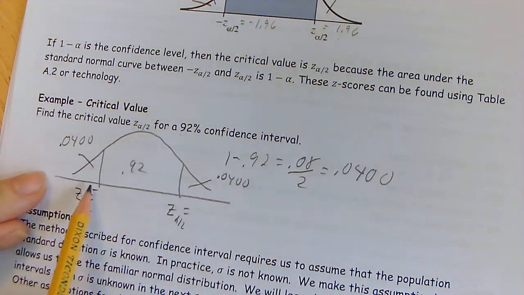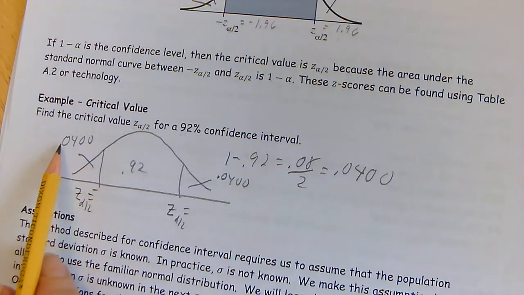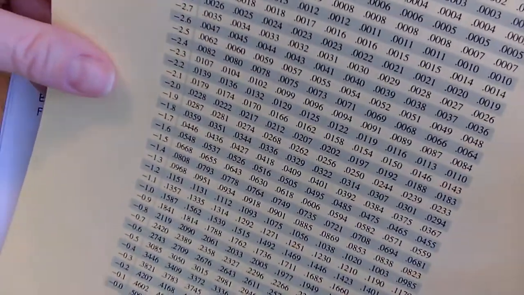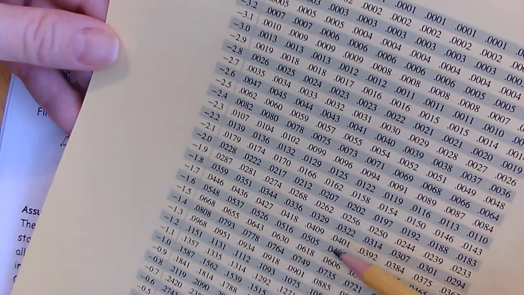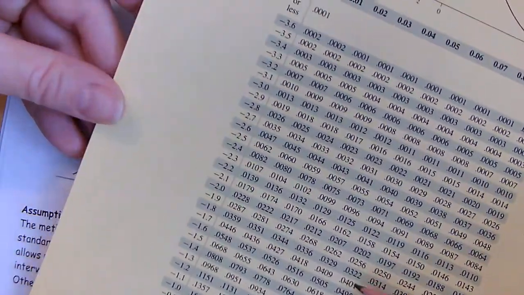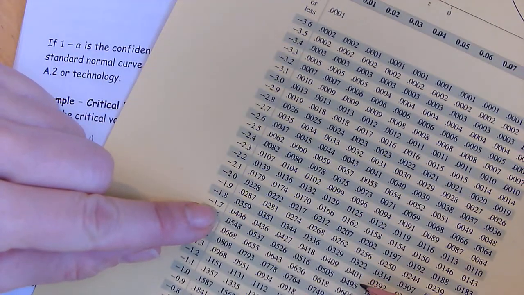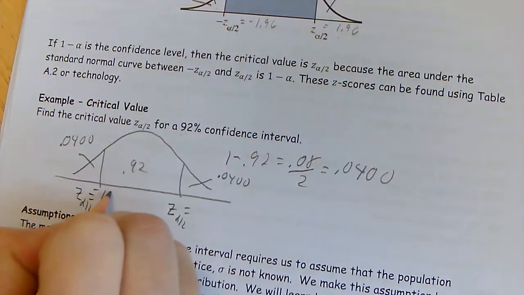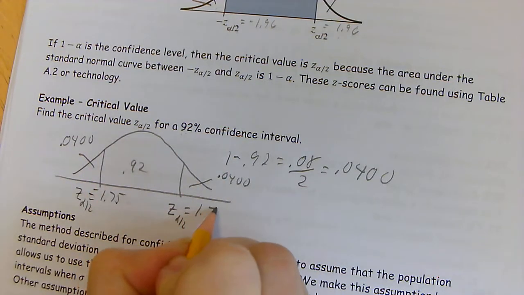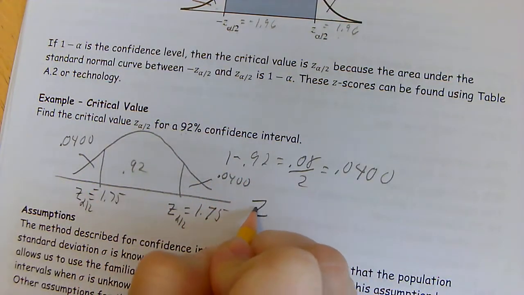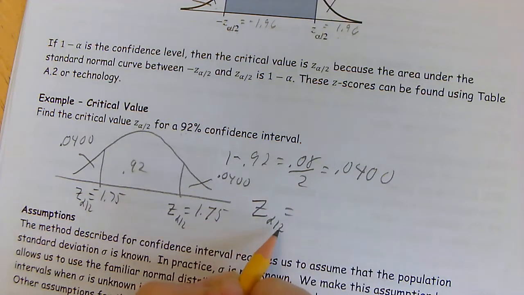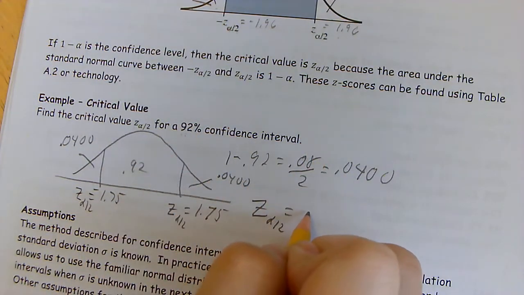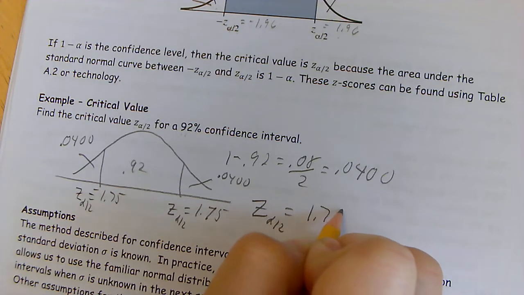I'm going to use the negative side of my yellow table to get the area closest to 0.0400 inside. That goes with my z, and I have 0.0401, and it goes with a negative 1.75. So the critical z value between the two tails for 92% confidence is 1.75.